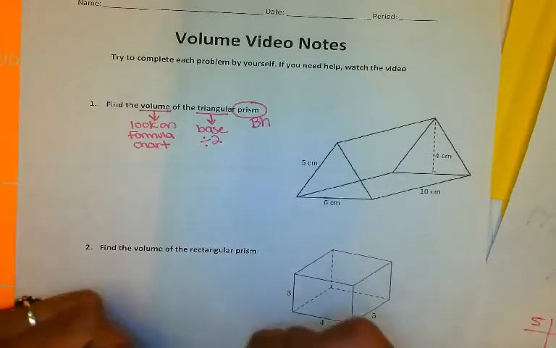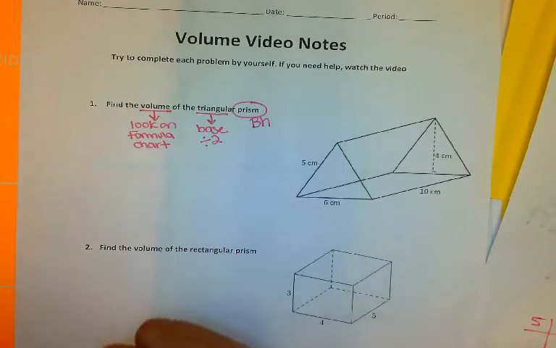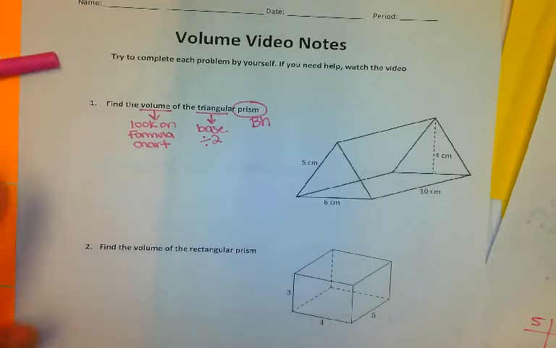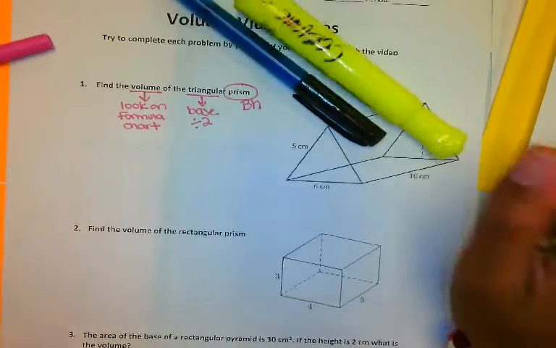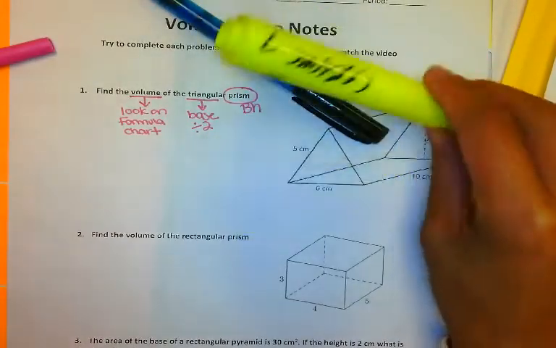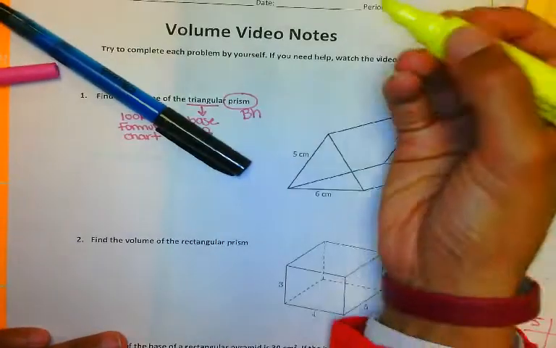Now what I want you guys to do is pause the video and go get two highlighters from the little supply area at the back of the room, a yellow highlighter and a blue highlighter. So I got blue, I got yellow. Now, whatever your base is, you're going to highlight in yellow.